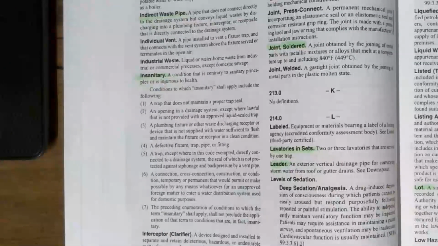The conditions to which insanitary shall apply include the following: a trap that does not maintain a proper trap seal, an opening in a drainage system except where lawful that is not provided with an approved liquid sealed trap, a plumbing fixture or other waste discharging receptor or device that is not supplied with water sufficient to flush and maintain the fixture or receptor in a clean condition, a defective fixture, trap, pipe, or fitting, a trap, except where in this code exempted, directly connected to a drainage system, the seal of which is not protected against siphonage and back pressure by a vent pipe, a connection, cross connection, construction, or condition, temporary or permanent, that would make possible by any means whatsoever for an unapproved foreign matter to enter a water distribution system used for domestic purposes.